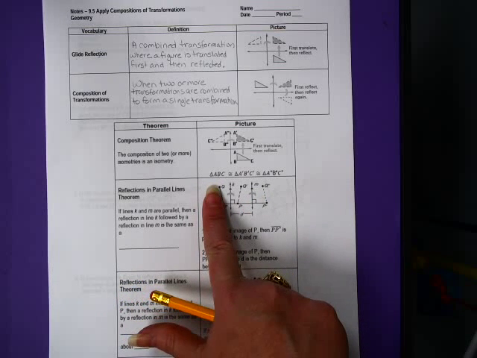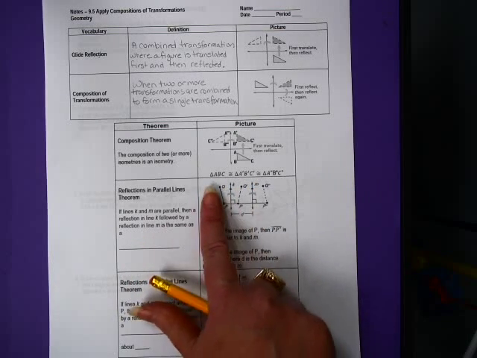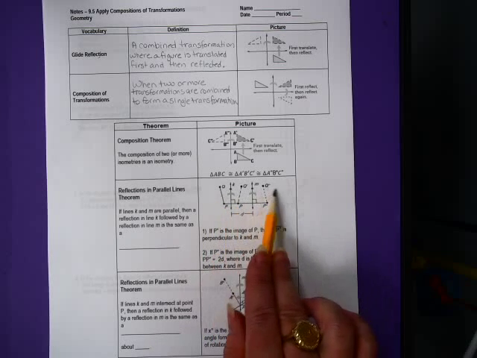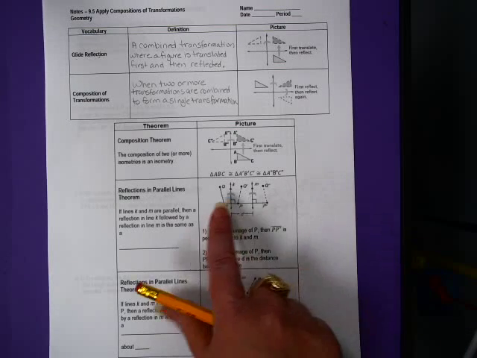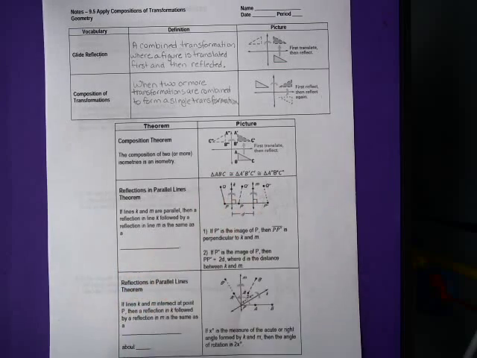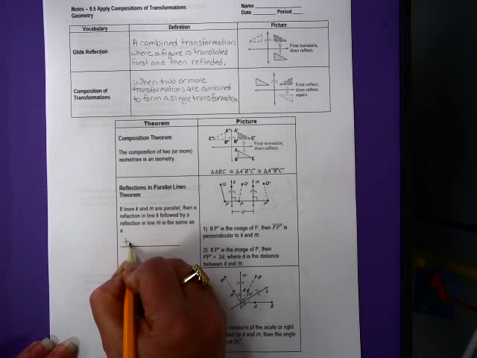Notice how it's tilting the same way and it's just kind of shifting over. We know that it's a reflection and a reflection, but if we describe it as a single transformation, it would be a translation because it's just sliding over.